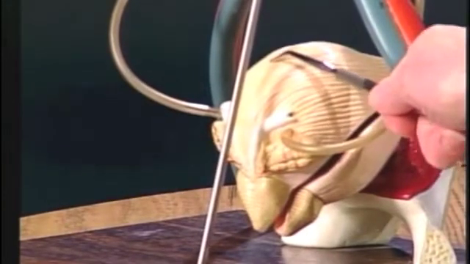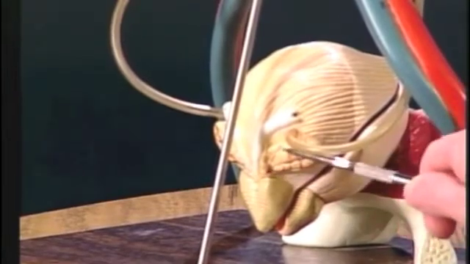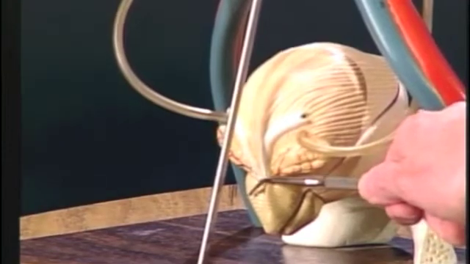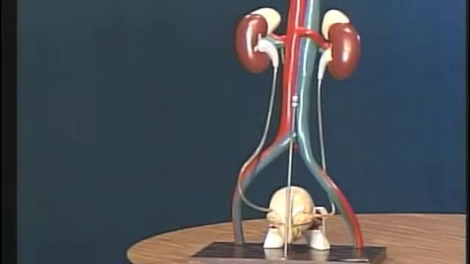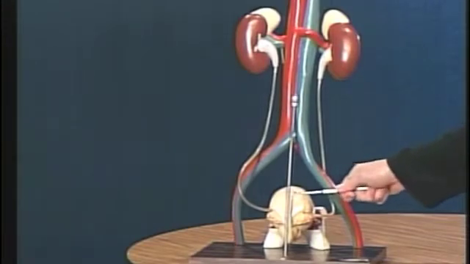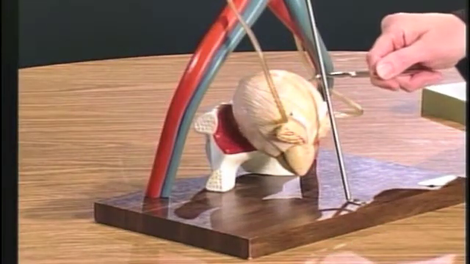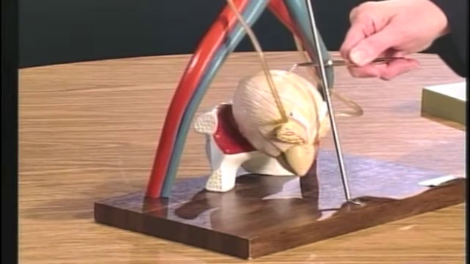urinary bladder. I know this is a male because I see the seminal vesicles and the prostate gland. This is the urinary bladder. The urinary bladder holds the urine, and it is a hollow muscular sac that's collapsed when empty and can expand when it fills. It stretches as it fills, and there are nerve endings in the bladder called stretch receptors that monitor the amount of stretch and inform the brain when the bladder needs to be emptied.